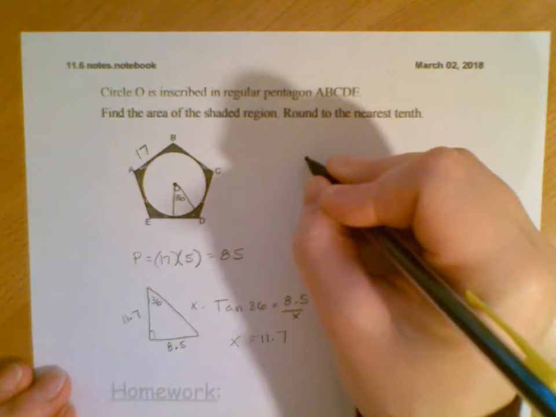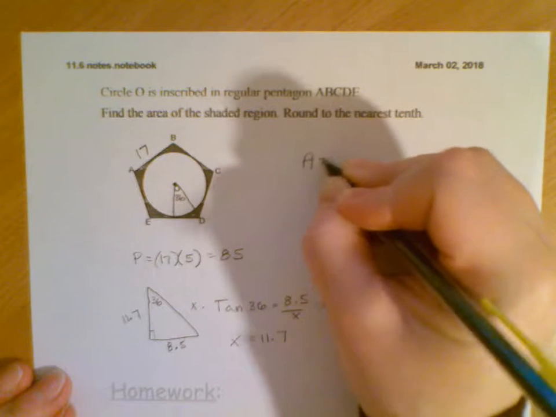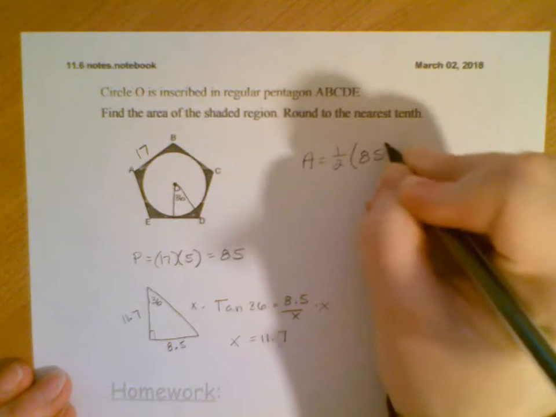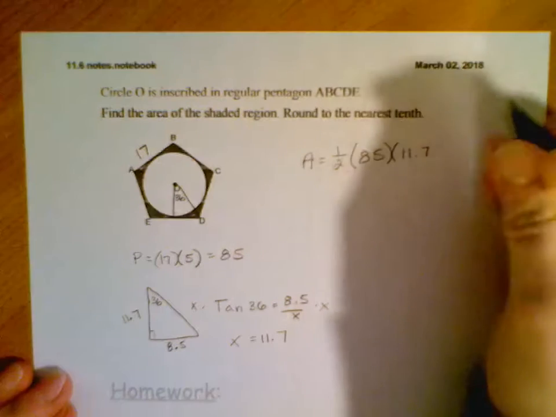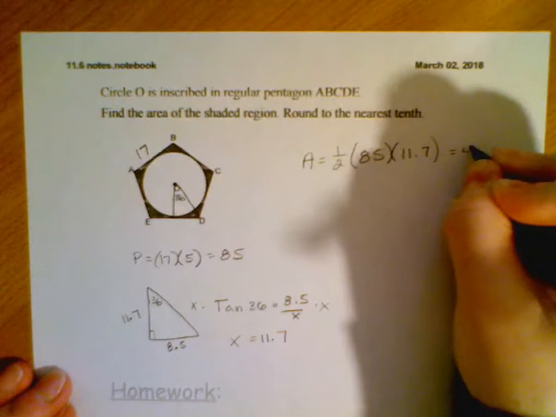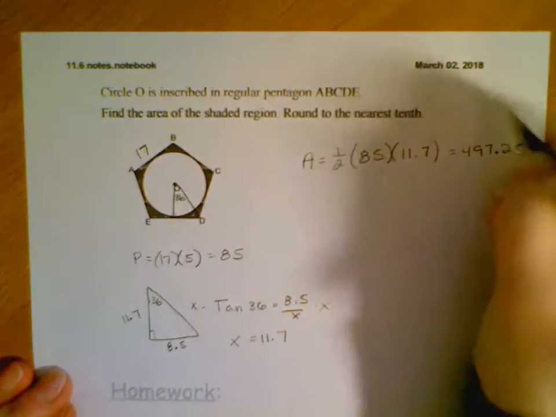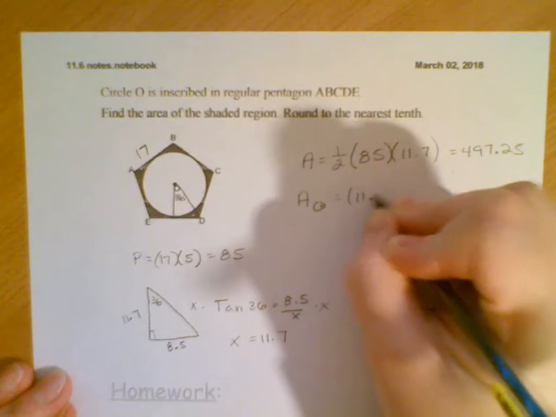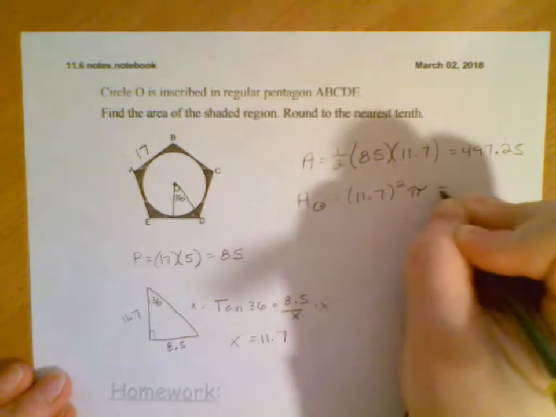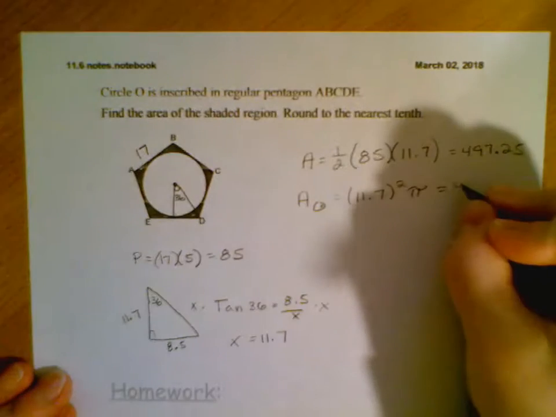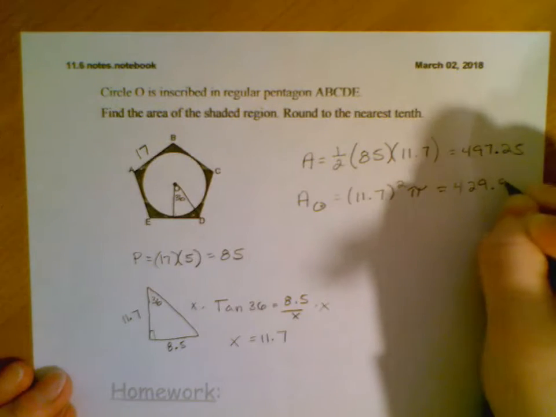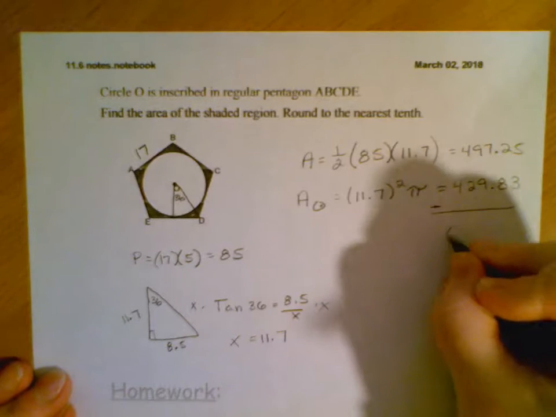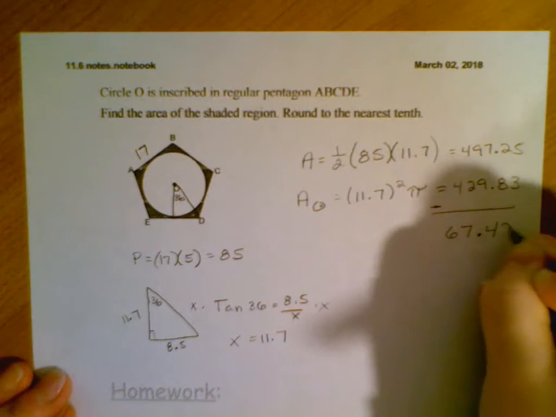So let's see, I've got the area of our pentagon, so 1/2 times 85 times 11.7, which is 497.25. Area of the circle is 11.7 squared pi. Now since it said to round, I'm just going to get a decimal. Okay, and then I'm going to subtract them. So I got 67.42.